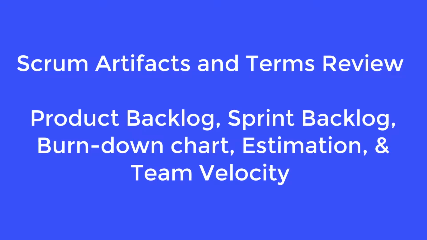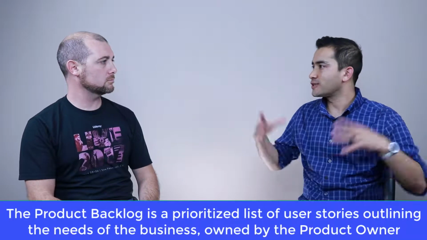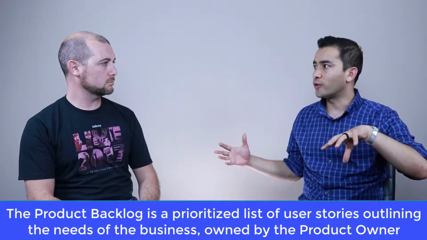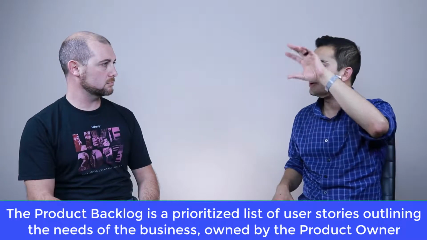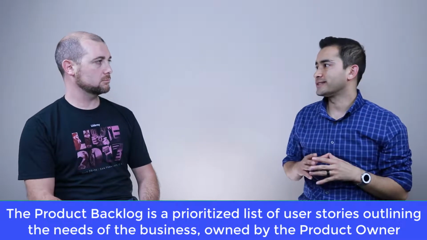So Jeremy, let's look at the Scrum artifacts. There are 3 Scrum artifacts. These are product backlog, sprint backlog, and burndown chart. So let's look at the product backlog. Product backlog is a list of user stories collected by the product owner by talking to the users and stakeholders.